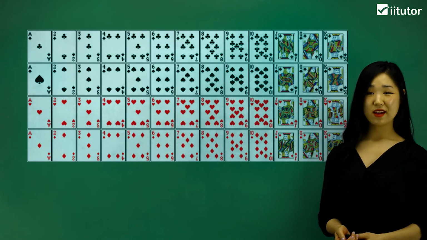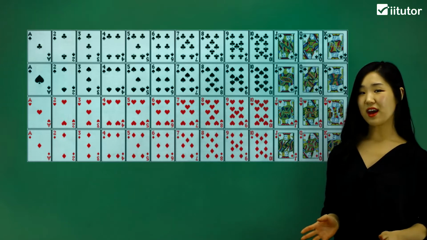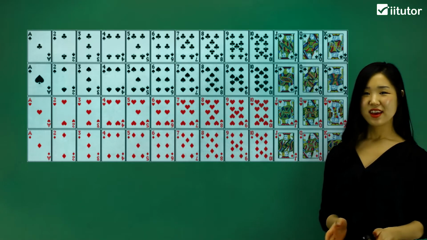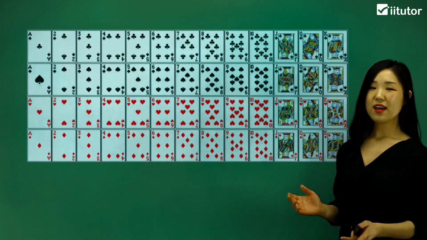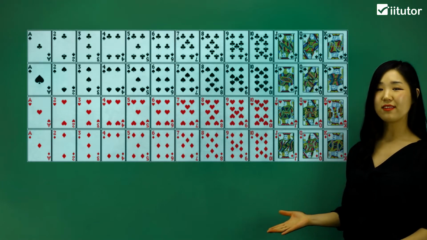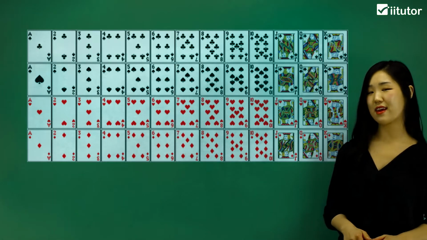Let's look at a standard pack of cards. Now guys, tell me, how many cards are there in a standard pack? You guys should remember that it's 52 in total. I've got a little diagram for you over here. These are the total cards in a pack, and as I said, it's 52 cards in a standard pack.